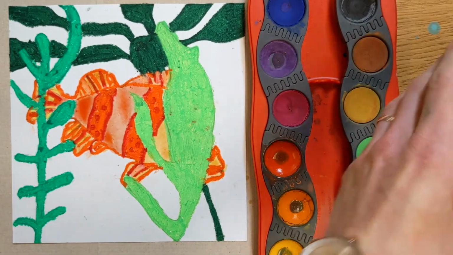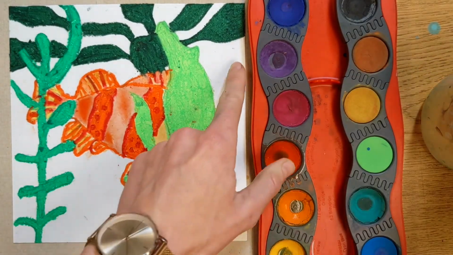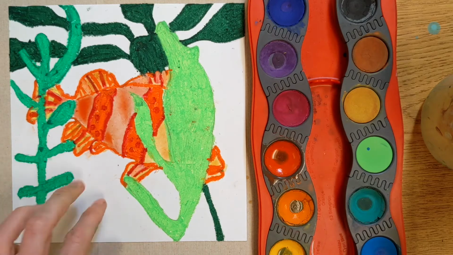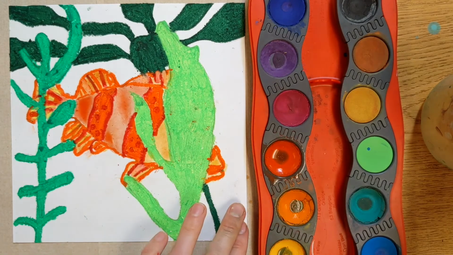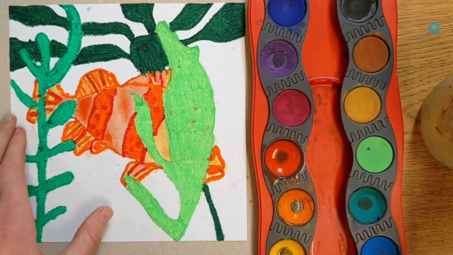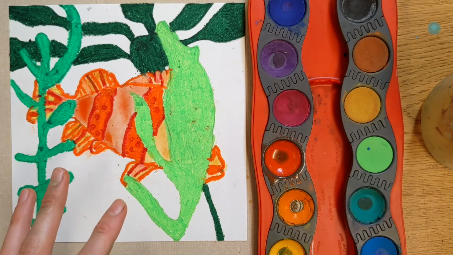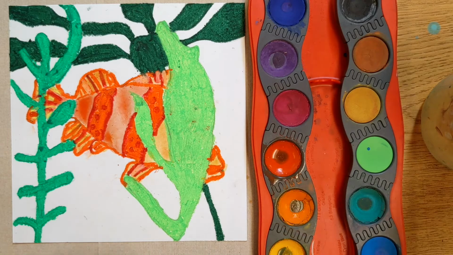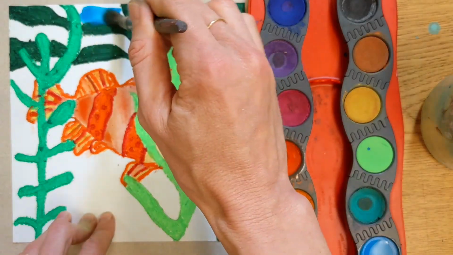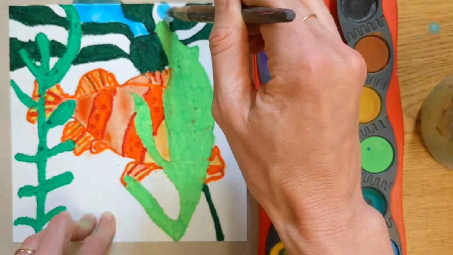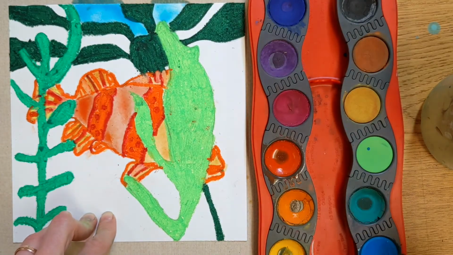And the last step in my project is going to be to paint in this white space, the negative space that we talked about. And this will be my water. And so now I will be using different shades of blue. So on my palette, I've got a kind of a lighter blue down here. And perhaps I'll start with that light blue up at the top, adding still quite a lot of water to my paint.